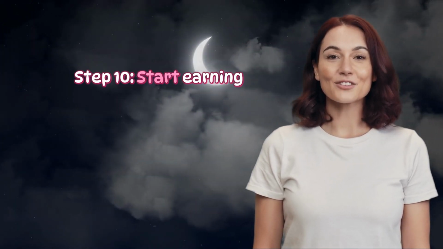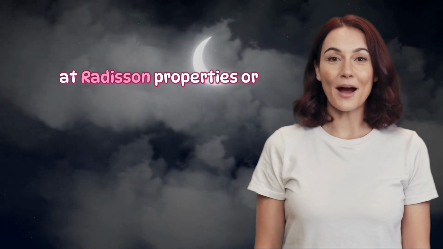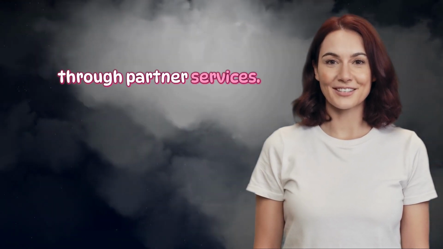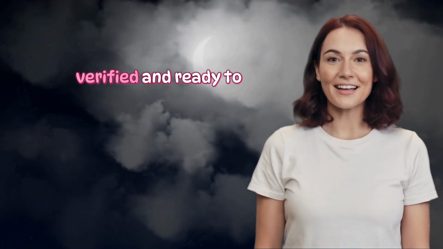Step 10. Start earning points by booking stays at Radisson properties or through partner services. Your account is now verified and ready to use.